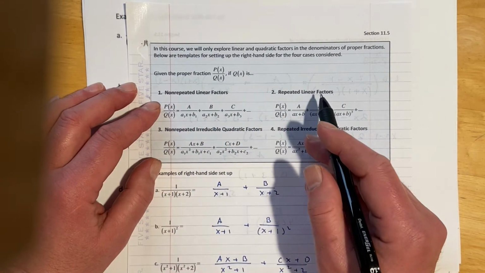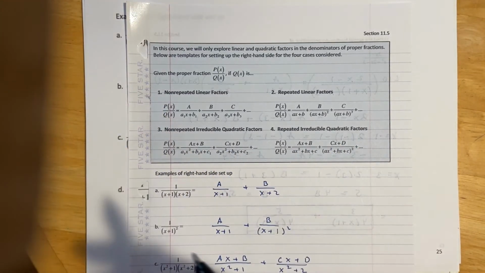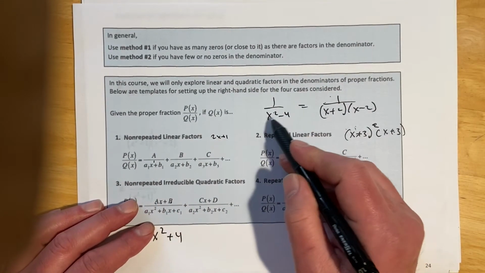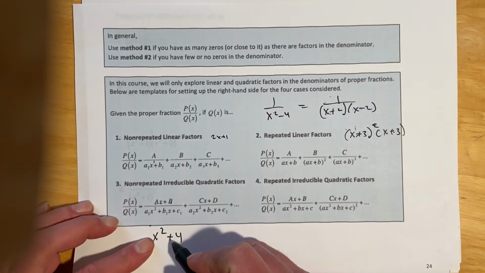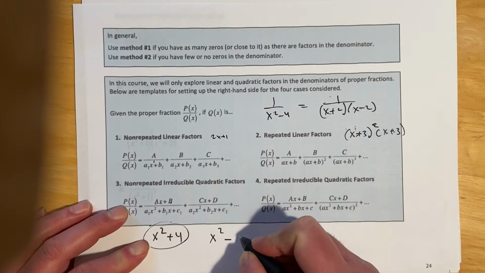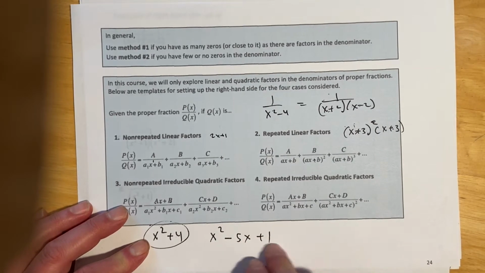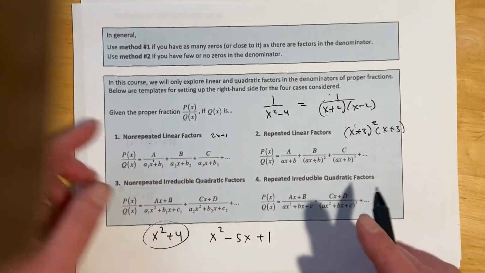We're going to look at linear factors, and we're going to look at quadratic factors. The quadratic factors are going to be irreducible. So that's to say, if I have something like 1 over x squared minus 4, that would be a reducible quadratic. I could rewrite that as 2 linear terms. So when we're talking about irreducible quadratics, we're talking things like x squared plus 4, or say x squared minus 5x plus 1. There's nothing that multiplies to 1 and adds to be negative 5. So this doesn't factor further, it's irreducible. So that's these. And we're going to have non-repeated and repeated.